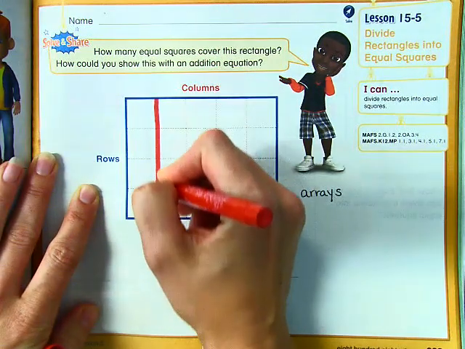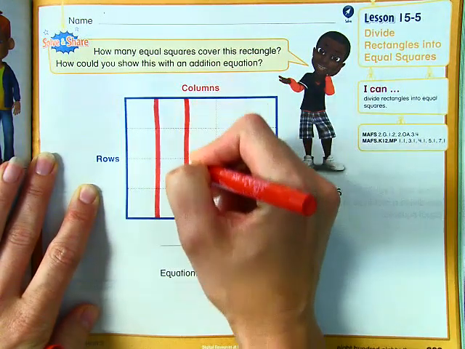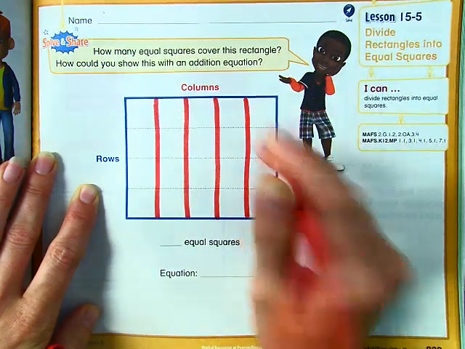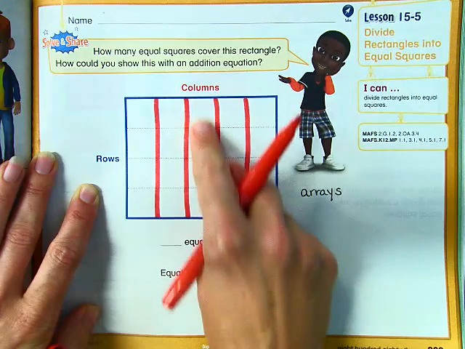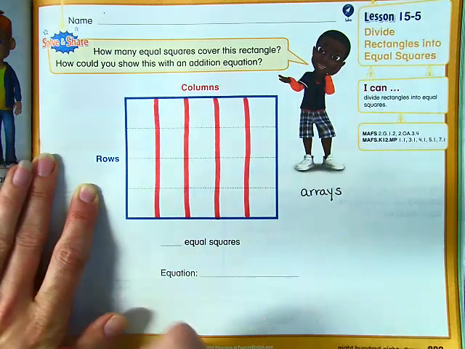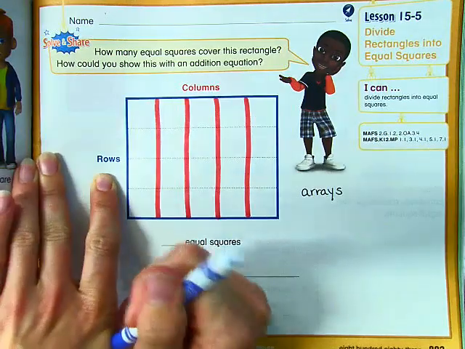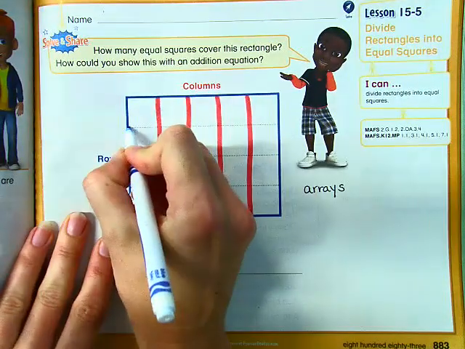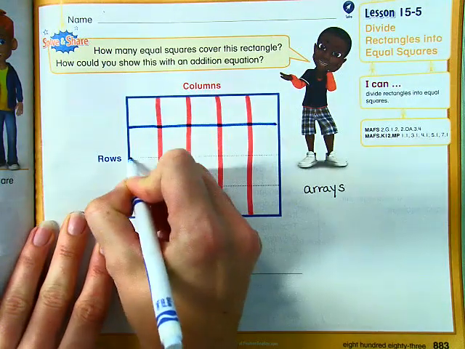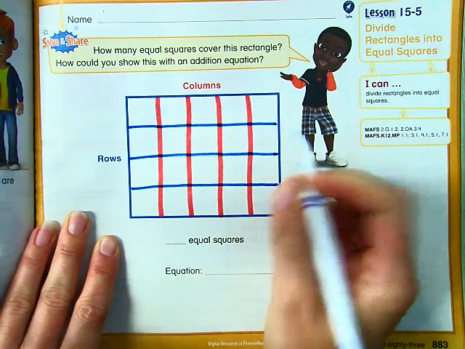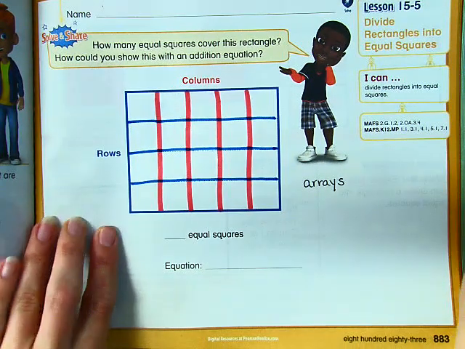Remember when we talked about arrays, we talked about columns. Columns go up and down. So these lines aren't the columns here, but the columns are actually what we drew the lines in order to create. And then you also have rows, and rows go sideways. And after you create these equal squares, and I'm going to show you how to do that in just a minute, you're going to count them.